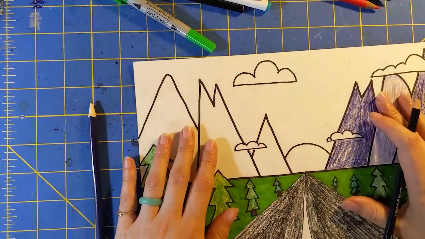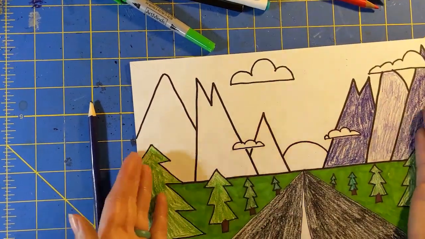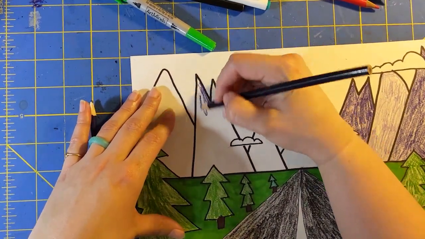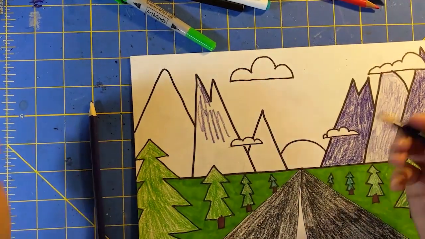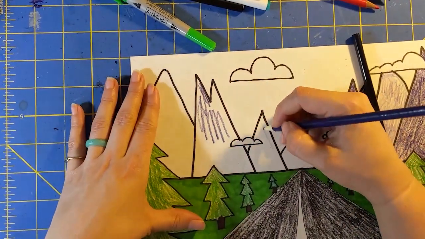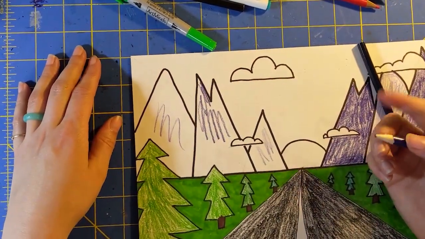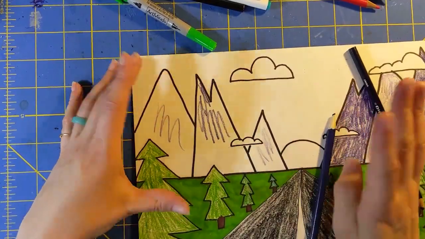All right, now this side, I'm actually going to do the opposite. So this middle one is going to be dark, and then these two sides are going to be light. So I'll do that and I'll get back with you.